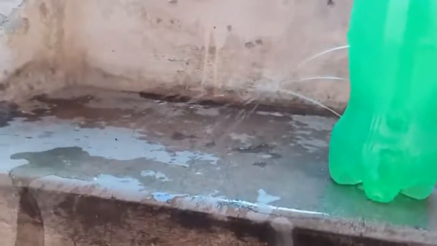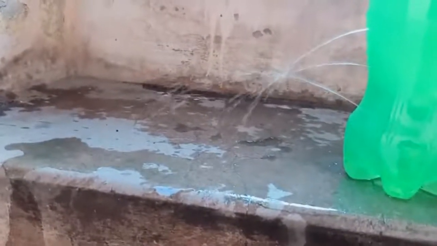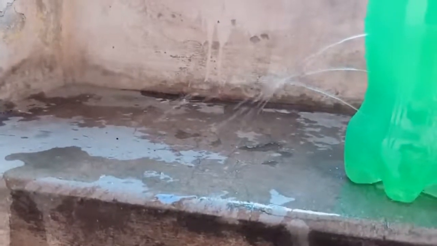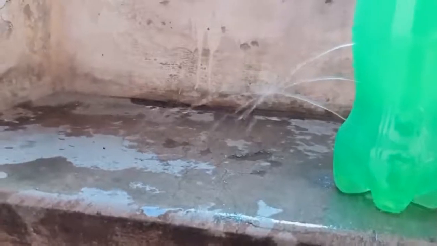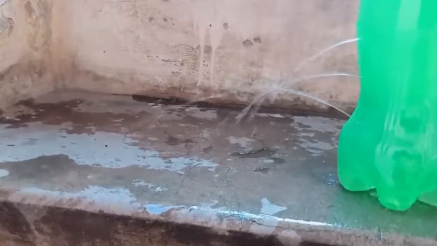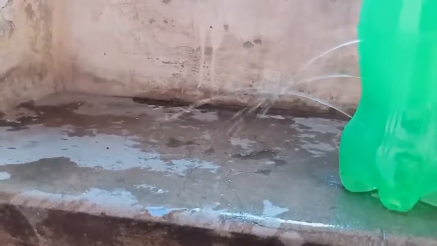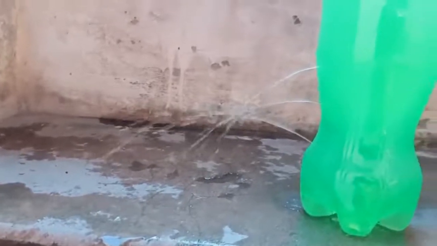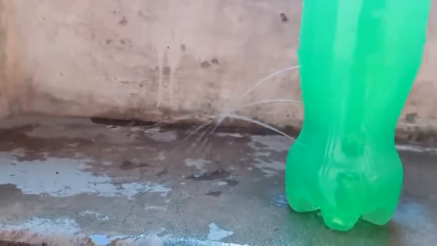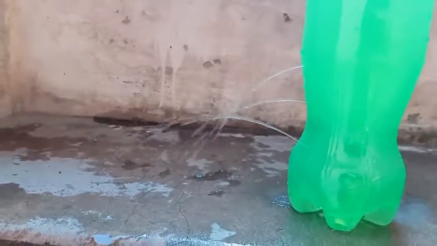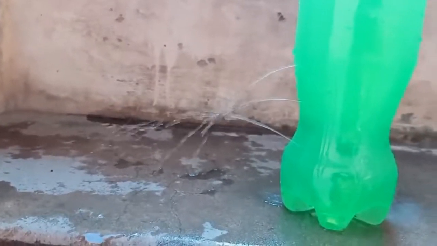We observe water from the lower hole falls at a large distance. So at the lower hole there is a large pressure. From the top hole water falls at a lesser distance. It means at the top hole liquid pressure is less. From this activity it is proved that liquid pressure is increased by increasing the depth of the liquid.